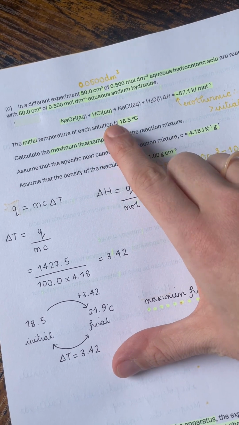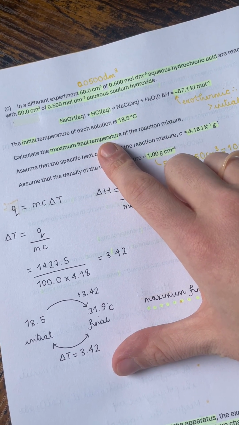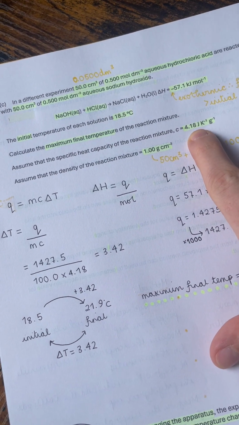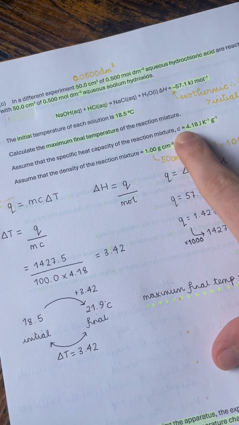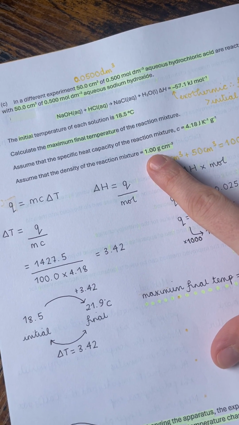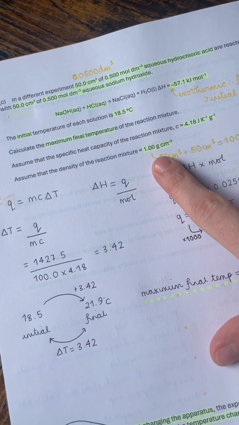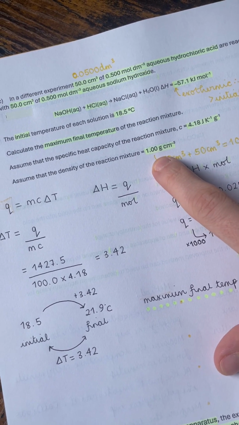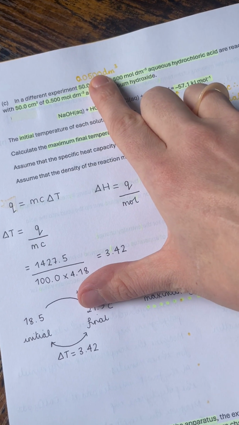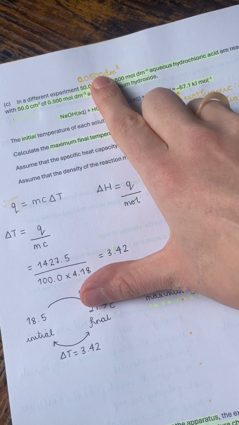The initial was 18.5. We want to find the maximum final temperature. We're told to assume the specific heat capacity is 4.18 joules per Kelvin per gram, and we've got to assume that the density of the reaction mixture is the same as water and is 1 gram per centimetre cubed. So a couple of things that I just annotated around the question. I converted my volume into decimetres cubed because I'm going to need that for doing the moles.